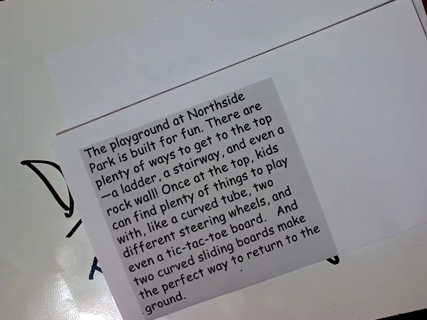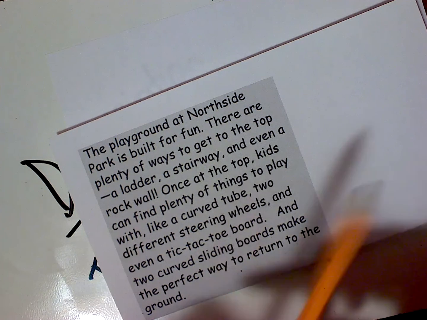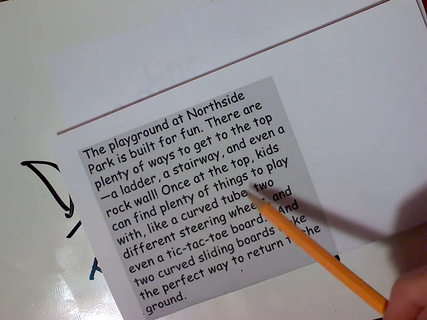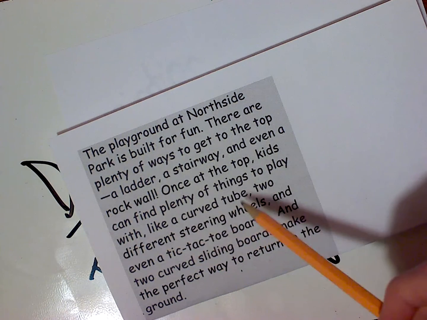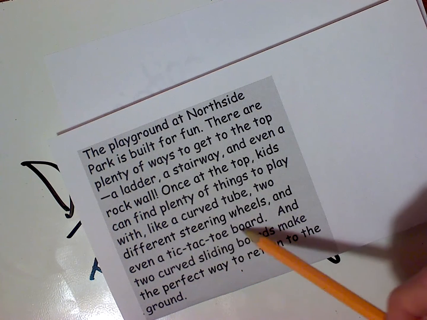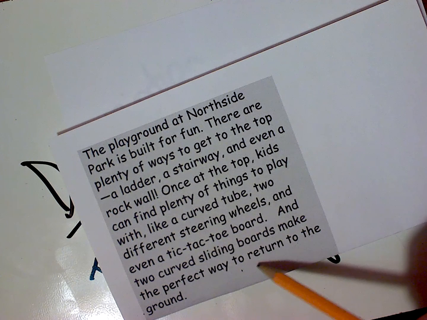Here's a paragraph. The playground at Northside Park is built for fun. There are plenty of ways to get to the top: a ladder, a stairway, and even a rock wall. Once at the top, kids can find plenty of things to play with, like a curved tube, two different steering wheels, and even a tic-tac-toe board. And two curved sliding boards make the perfect way to return to the ground.